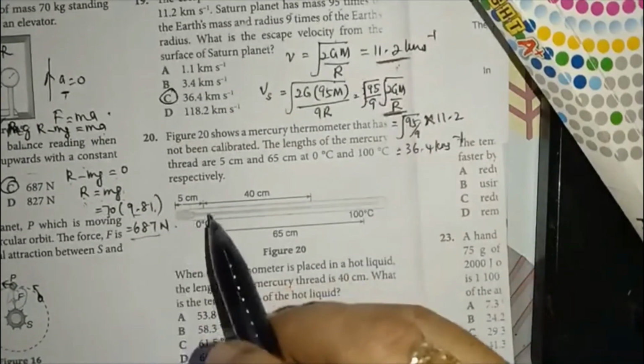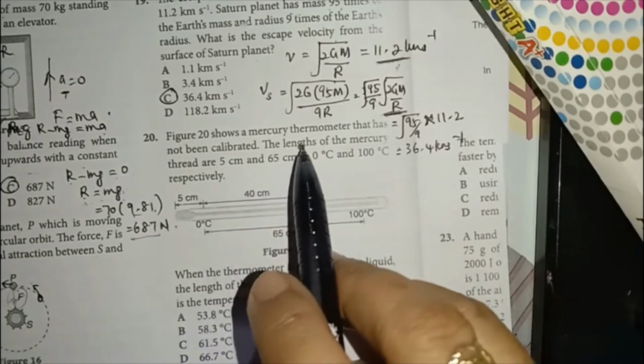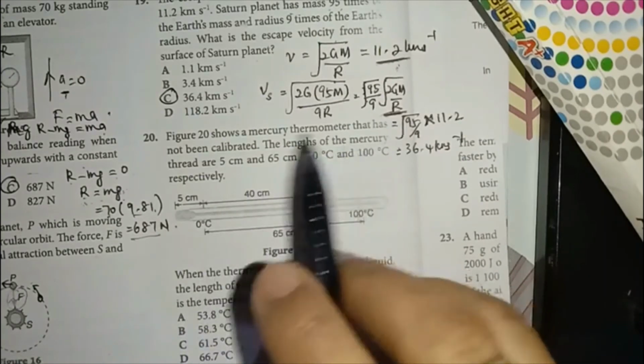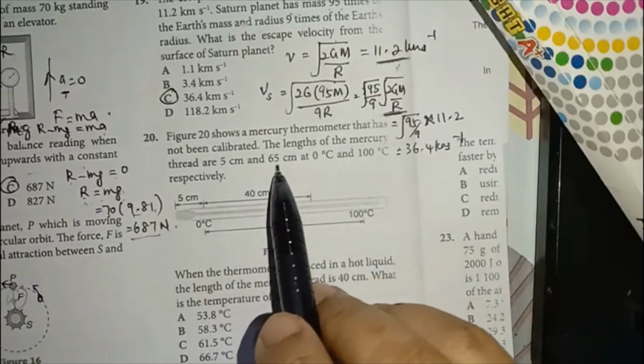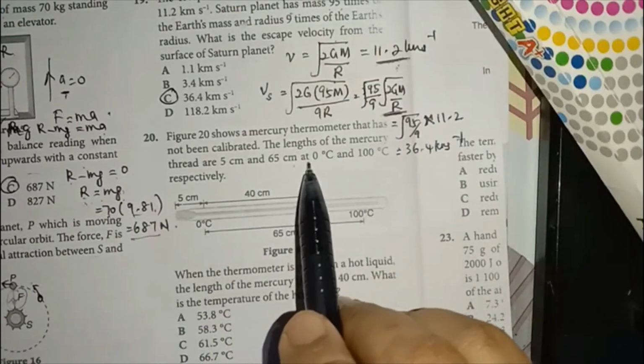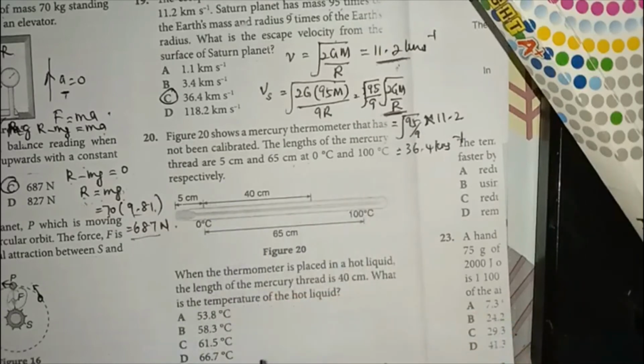Okay, number 20. A mercury thermometer that has not been calibrated. The length of the mercury thread is 5 cm and 65 cm at 0 and 100 degrees respectively. So when the thermometer is placed in a hot liquid, the length of the mercury thread is 40 cm. What is the temperature of the hot liquid?